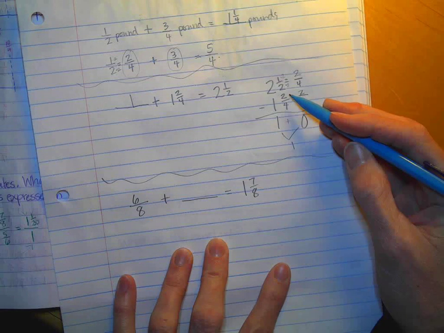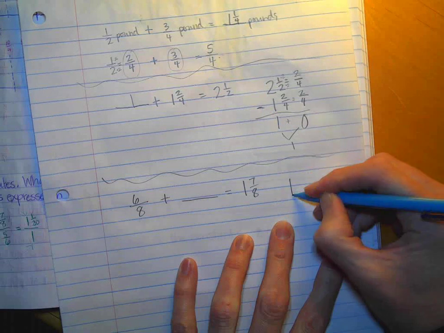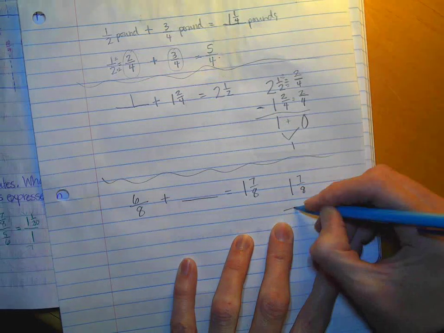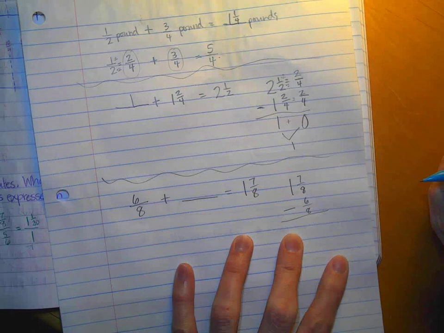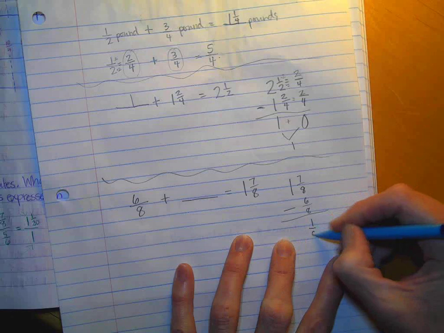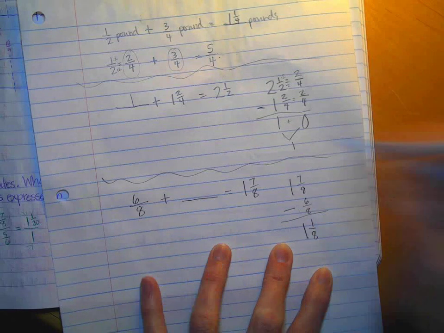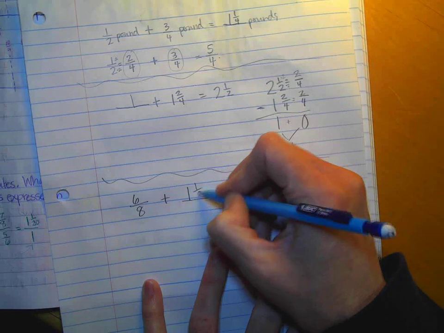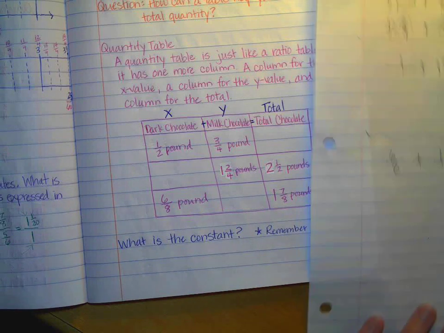So all I have to do, look what I did up here. What did I do when I didn't know the something? You have to subtract. So I'm going to take 1 7/8 minus 6/8. Oh my goodness, Mrs. Nelson, this is so easy. What is 7/8 minus 6/8? 1/8. What is 1 minus nothing at all? 1. So what's the answer, everybody? 1 1/8. You're done. That's all you had to do. Right in here, 1 1/8.